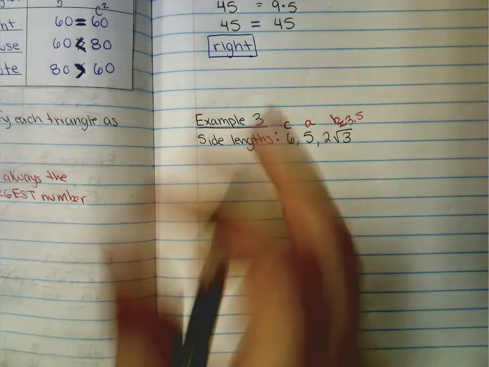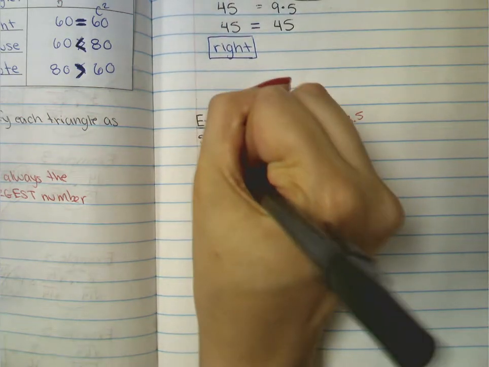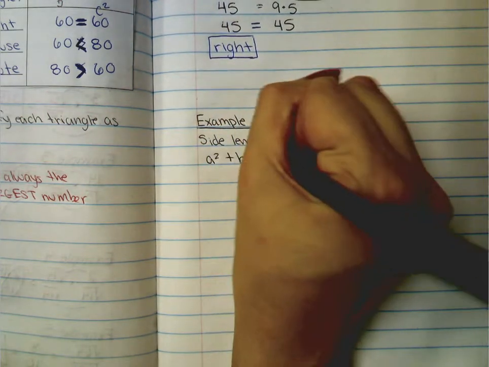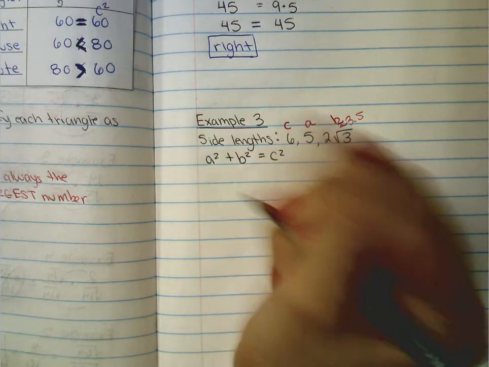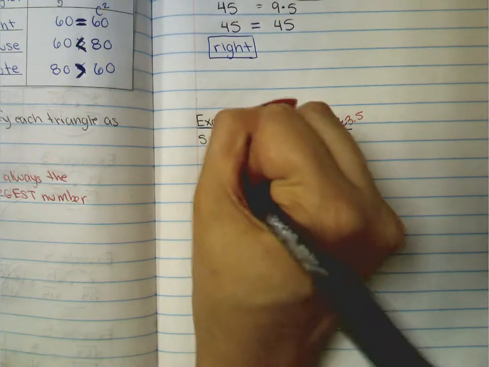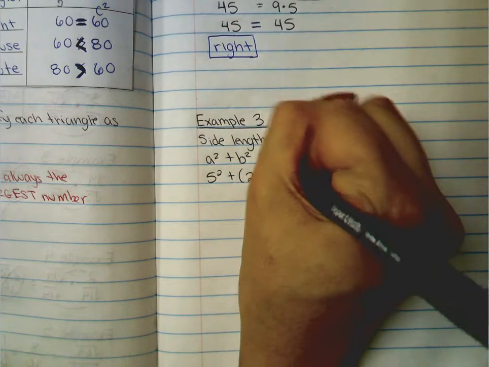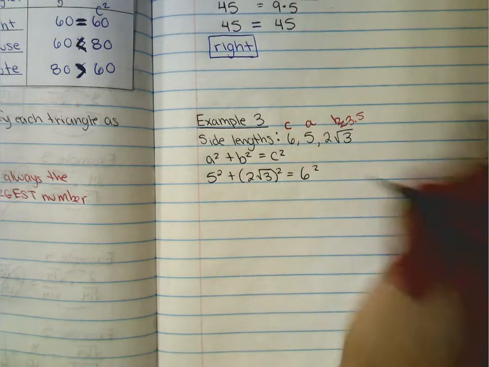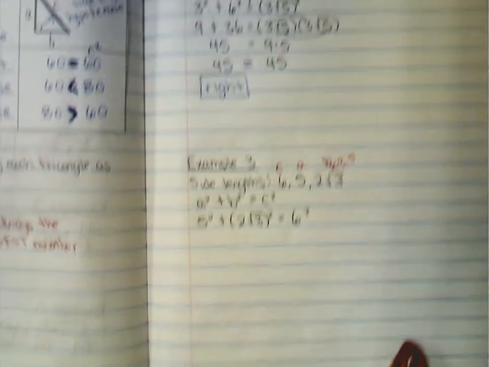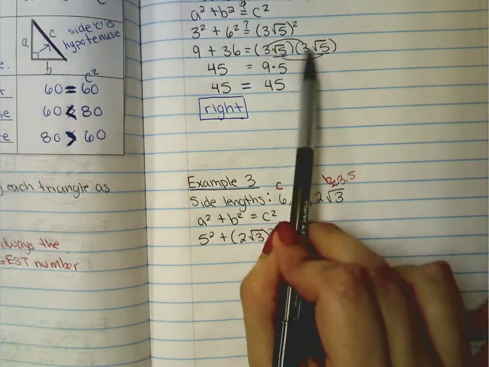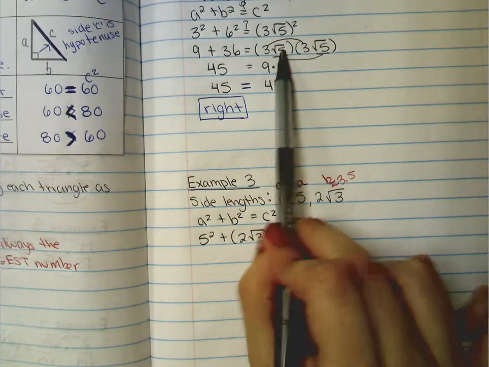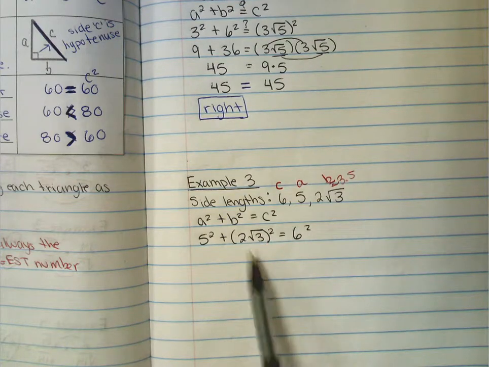So again, plug in. a is 5. b is 2 square root of 3. And c is 6. For this one, I'm going to skip this process. If you know how to do it mentally, you don't have to show all this. I'm just going to show you how you would do it mentally, if that's the way you prefer.